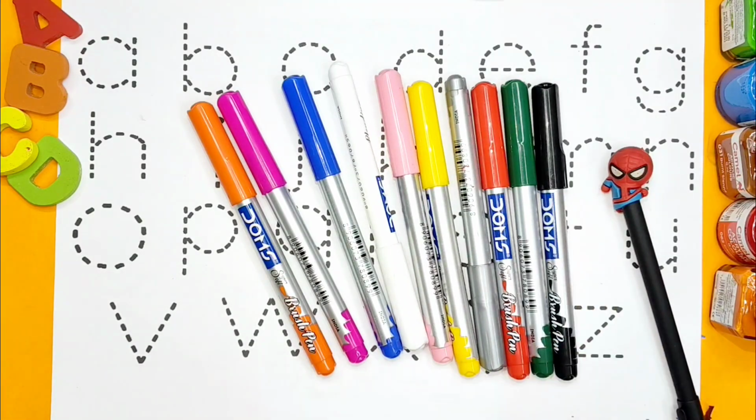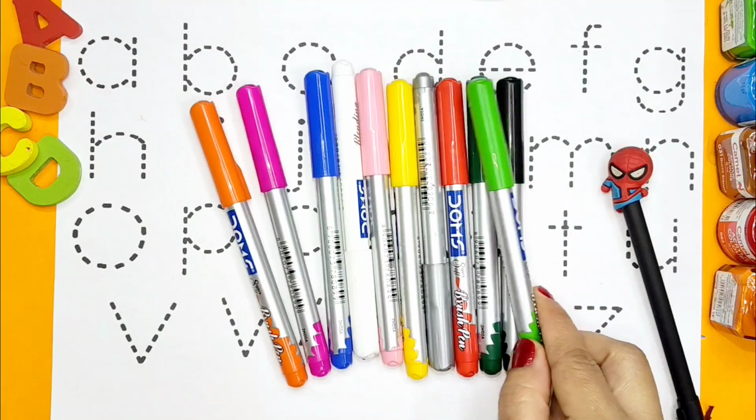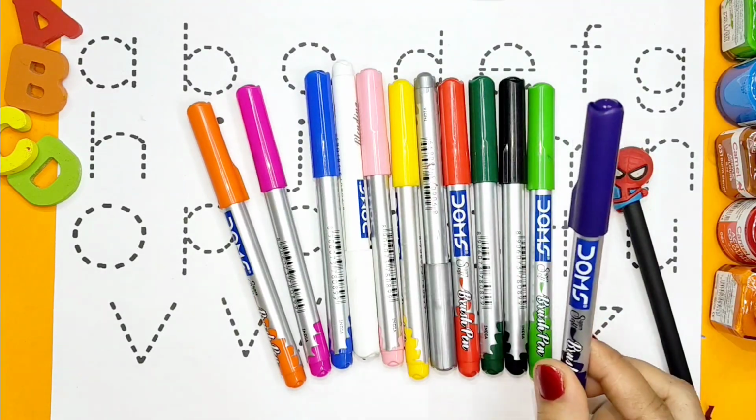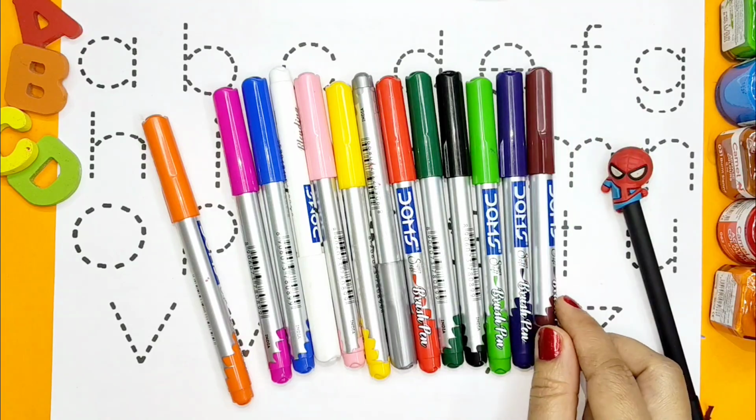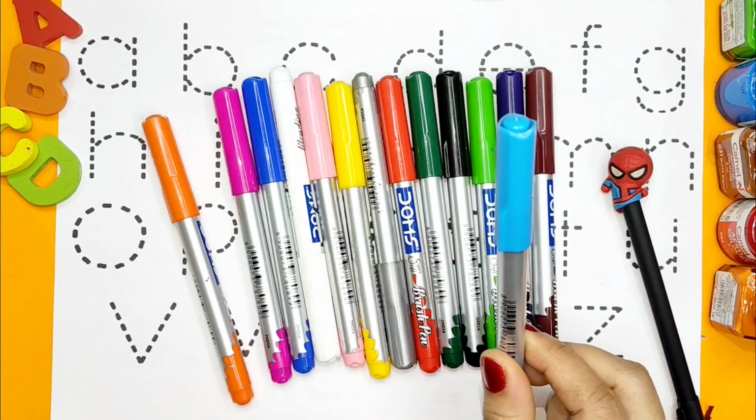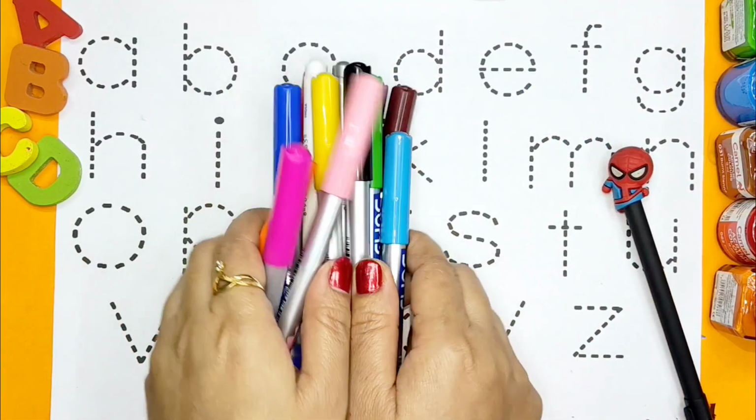Black color, light green color, purple color, brown color, sky blue color.